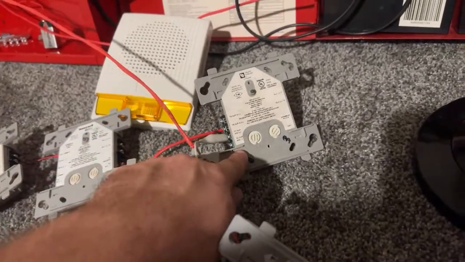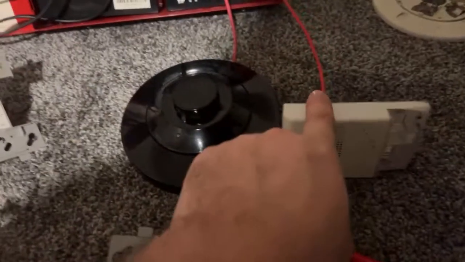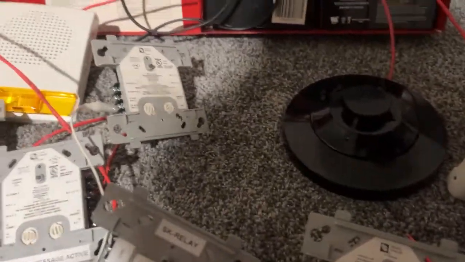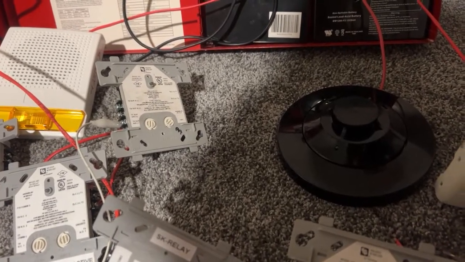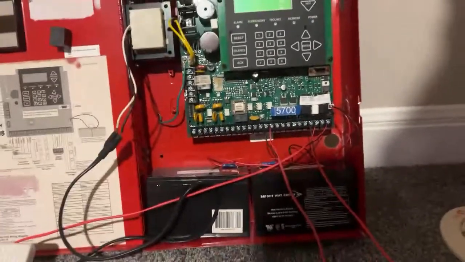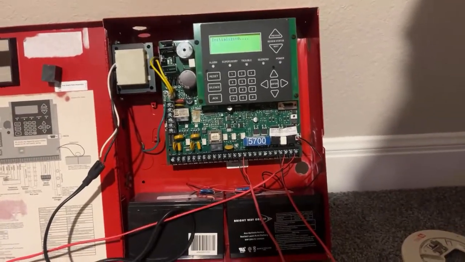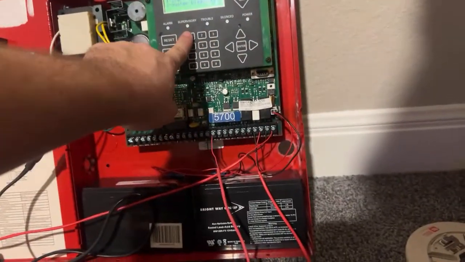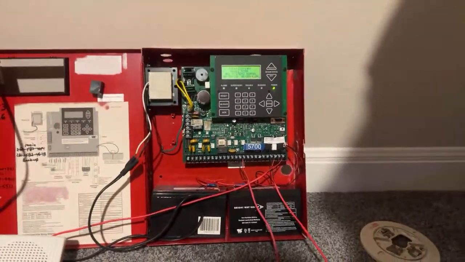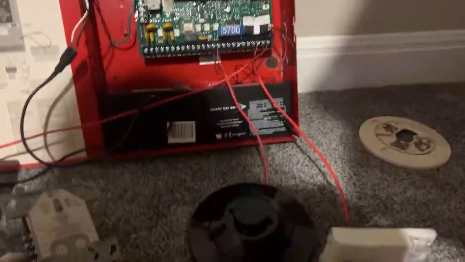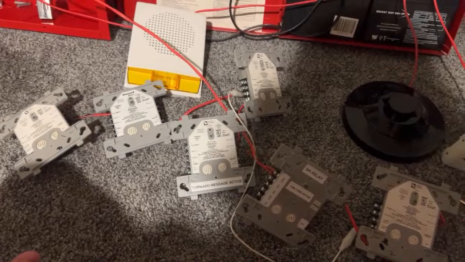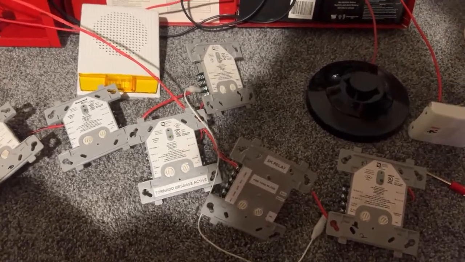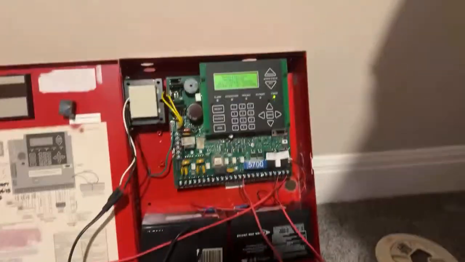So now this should not activate this, because now I have it mapped with a different group. Unfortunately, this panel, the 5700, is the only one that you cannot plug a computer into to program it. You could do it remotely, but you can't plug it straight in, which I do not like. So right now it's just polling all of these devices. That's why the lights are blinking.